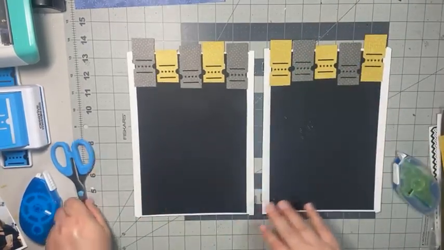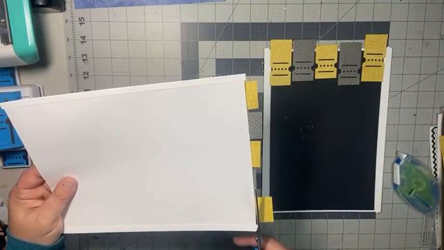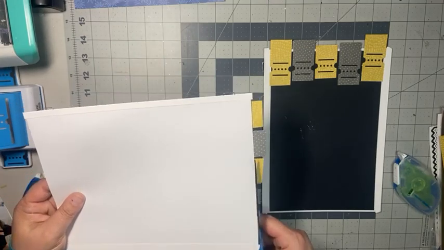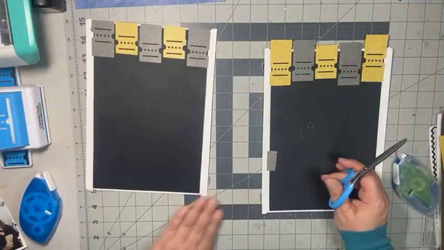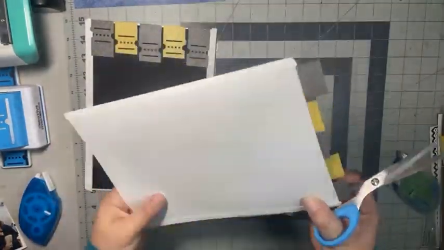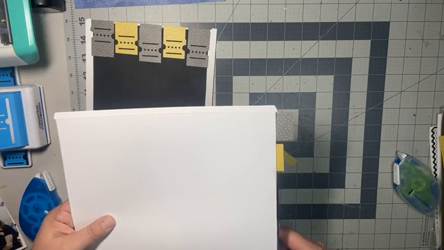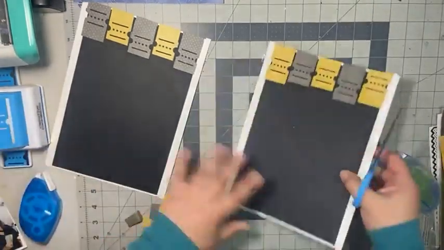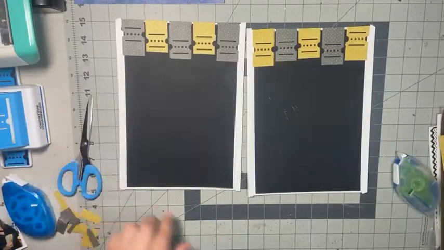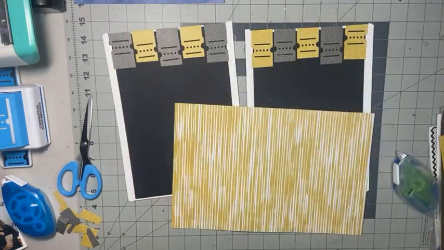All right, so there's my border. I know it doesn't look like much at the moment. I'm gonna flip it over and just use my scissors to trim that edge, just so that's off of there. Do the same thing on this side. Now I'm going to take this piece of paper.